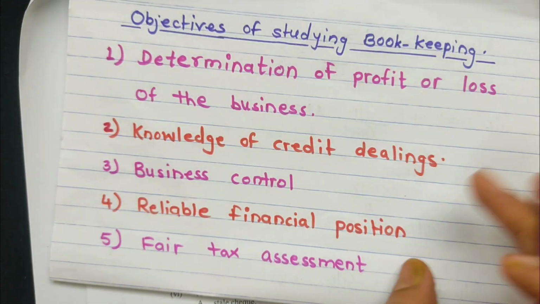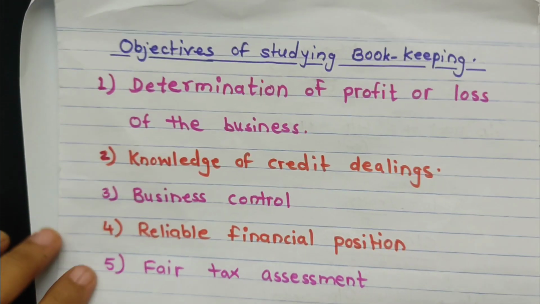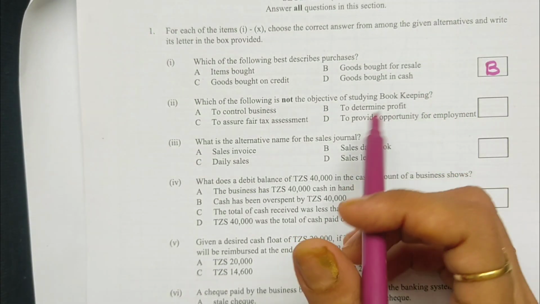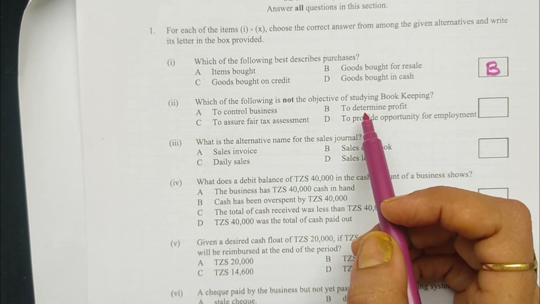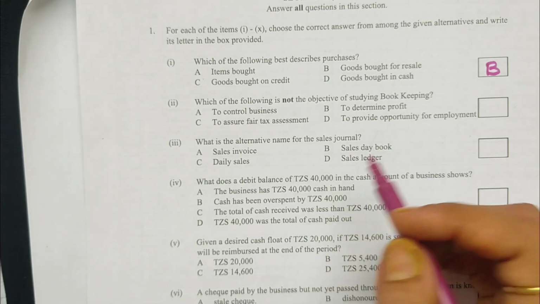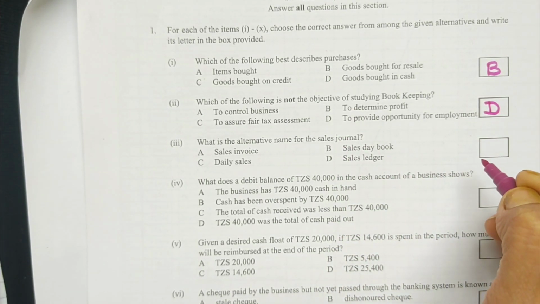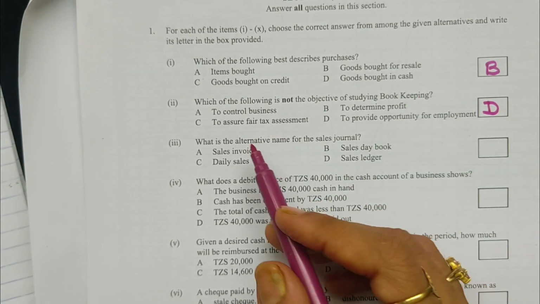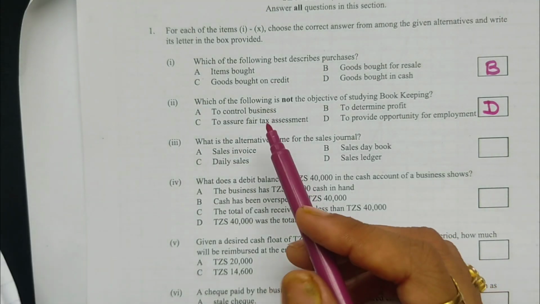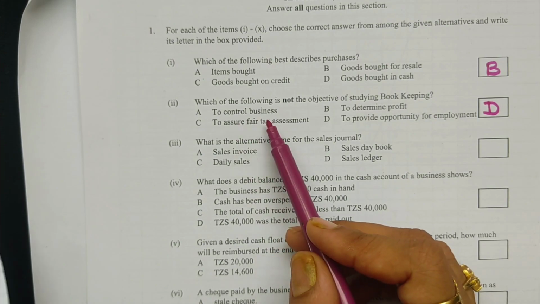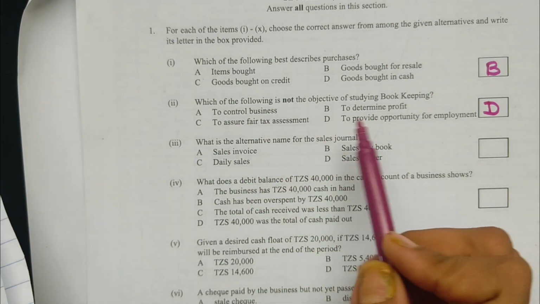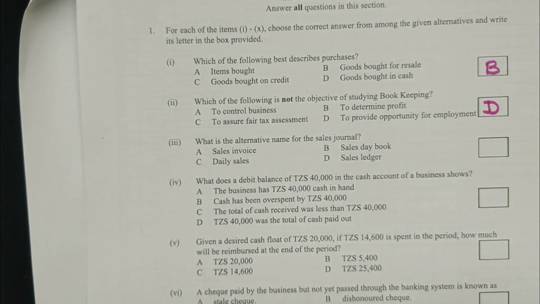So these are the objectives of studying bookkeeping. So here you can see the answer is D, to provide opportunity for employment, because the other 3 are the objectives of bookkeeping, like to control business, to assure fair tax assessment and to determine profit.